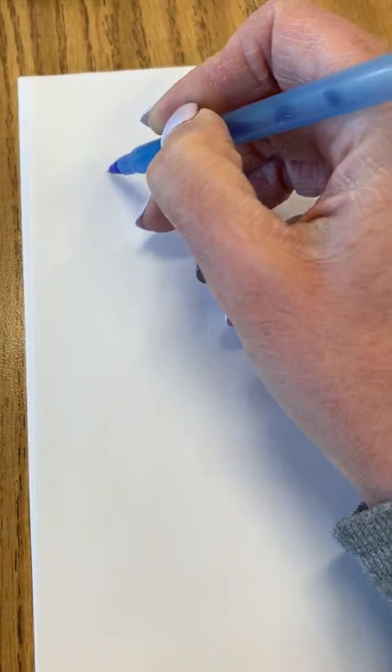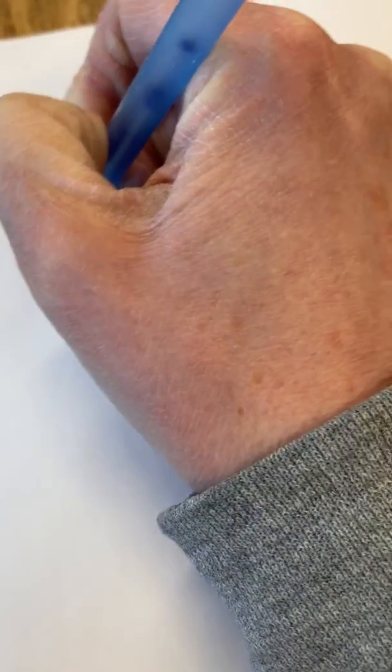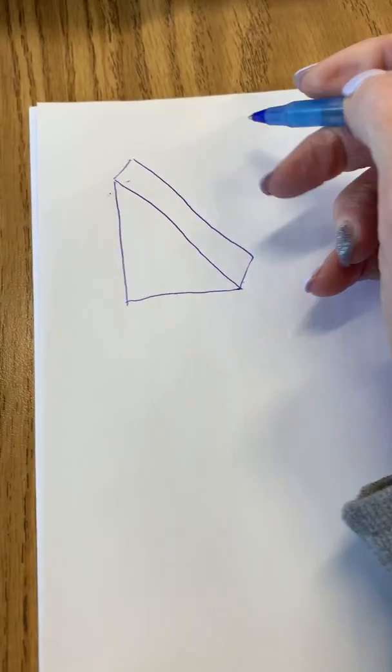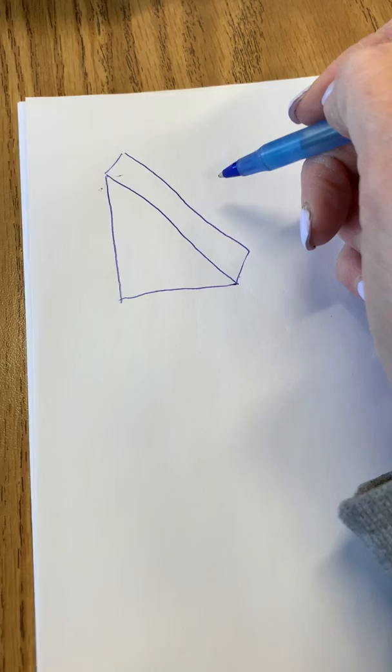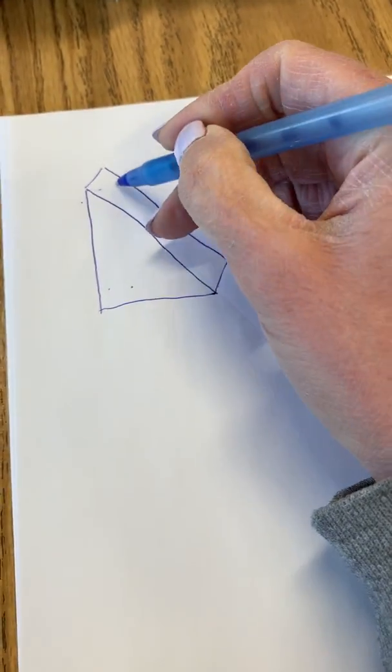So before we had school dismissed, we talked about different shapes, and one of the ones that we focused on quite a bit was the triangular prism. Okay, and we talked about how a triangular prism is actually made up of two different types of shapes, one being triangles and the other one being rectangles.